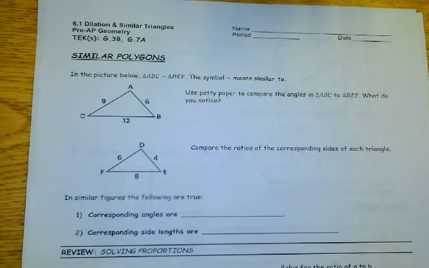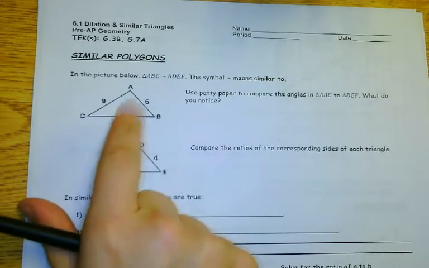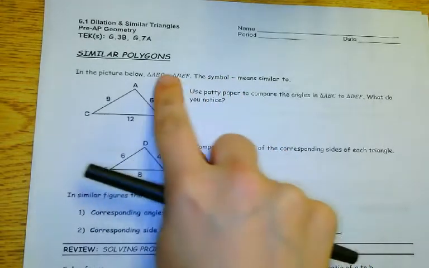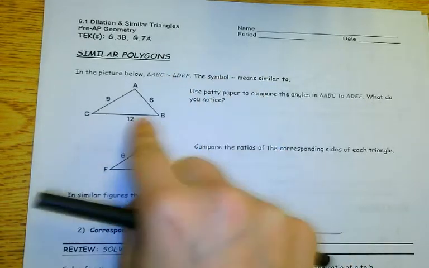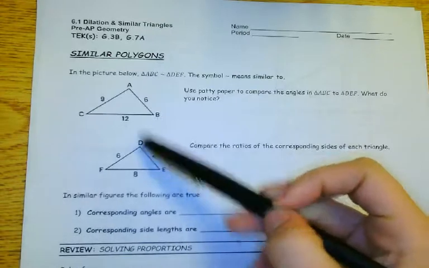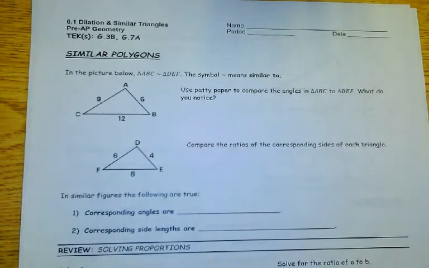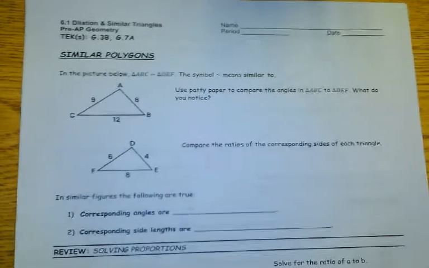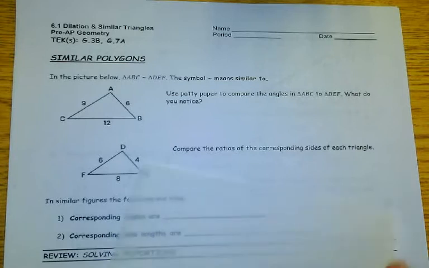It says in the picture below, triangle ABC, so this one, is similar to triangle DEF. That little squiggly mark right there, it tells you right here, means similar to. So these two triangles are similar to each other, which we're about to figure out what that means. We talked about it a little bit when we did scale factor and area and volume ratios, but we're going to dive into it deeper here.